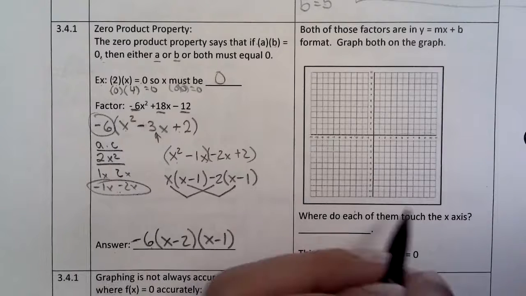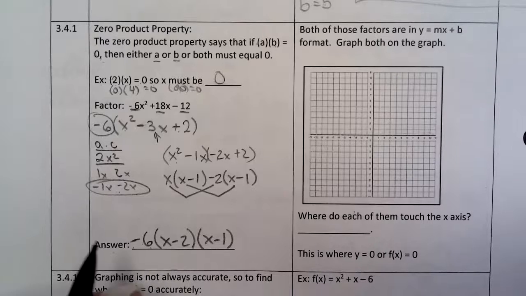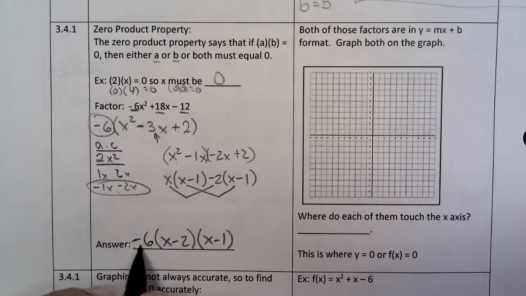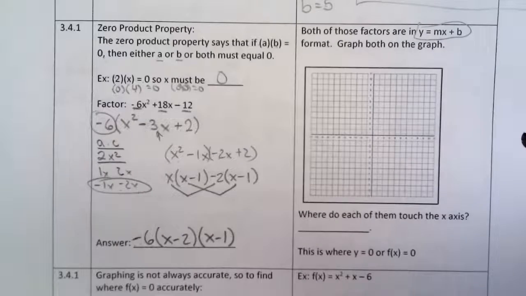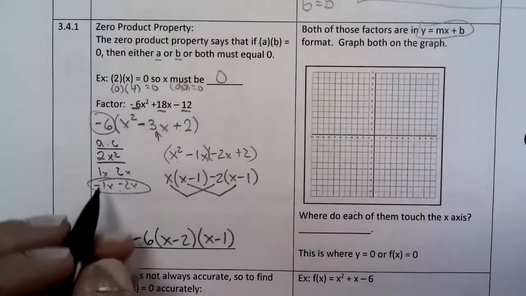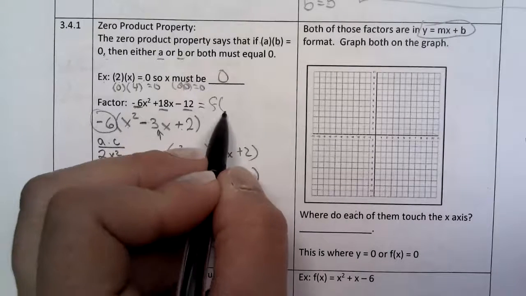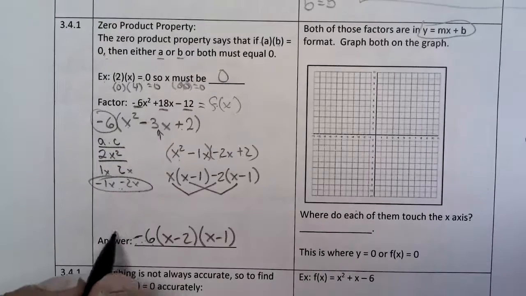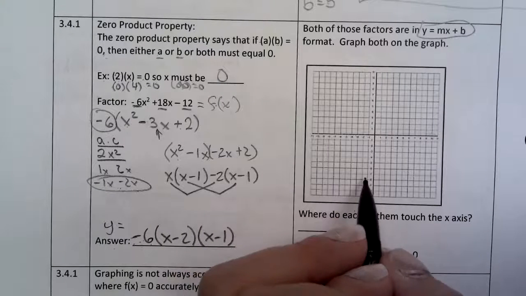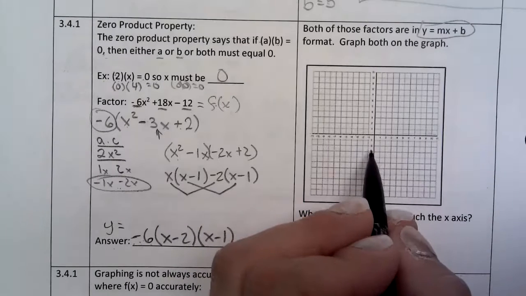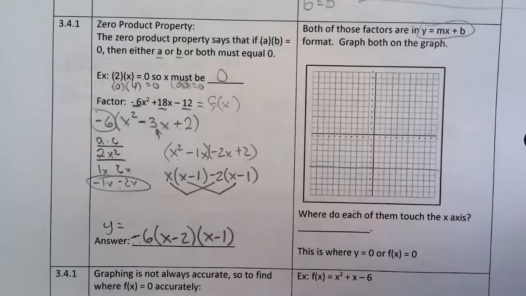Well, here I would graph -6. Okay, so this would be y equals -6, because these are all in this format. You have to realize that when you have this set equal to some value, f of x, it's really your y value. So my y equals that stuff. So y equals -6 would be, let's see, 1, 2, 3, 4, 5, 6. These are really small. So there's y equals -6.